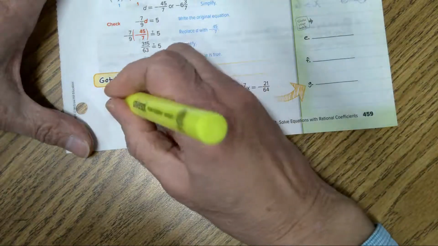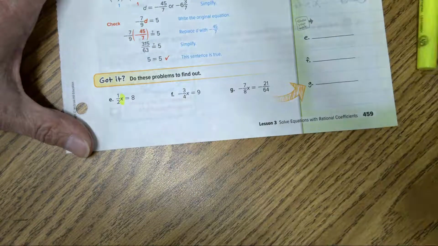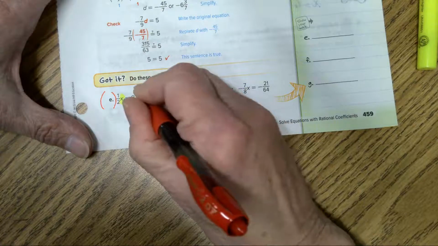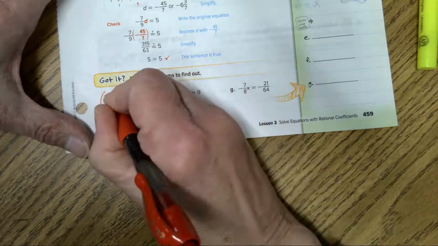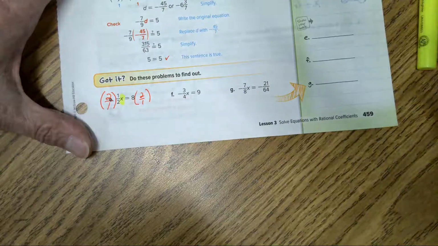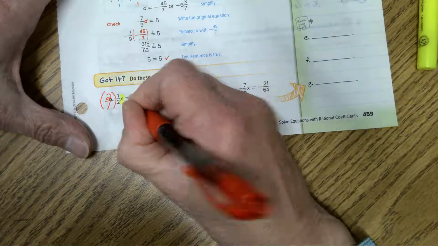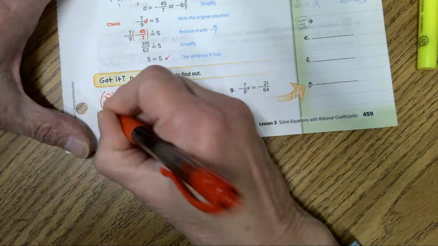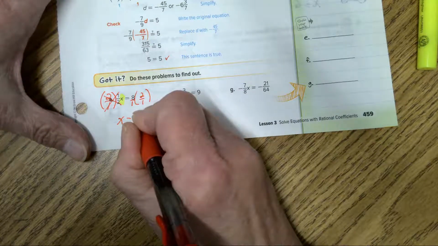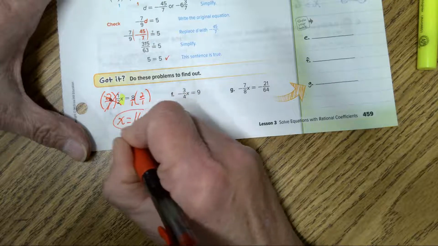I must get rid of multiplying 1/2. To do that, I am going to multiply both sides by the reciprocal 2/1, and I'm going to gently pick the 8 up and put a 1 under it. This cancels. You end up with x equals 16 over 1, which is 16.